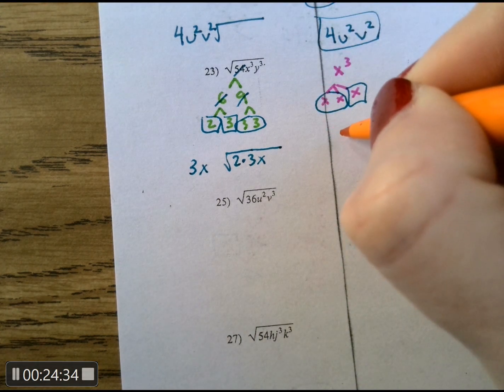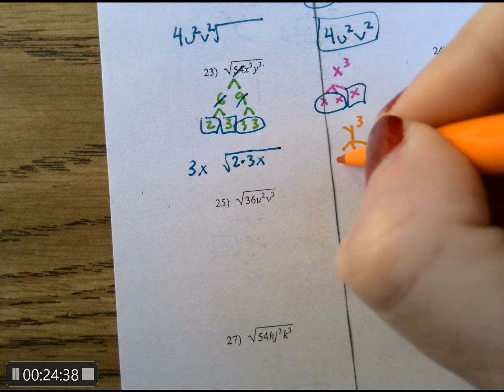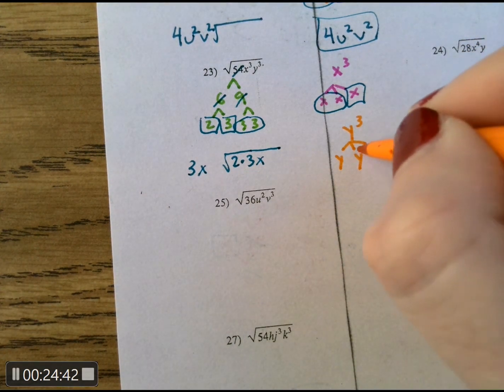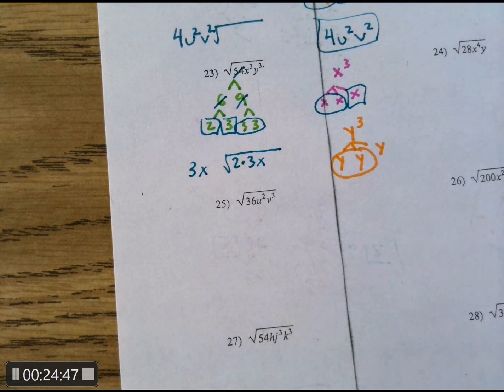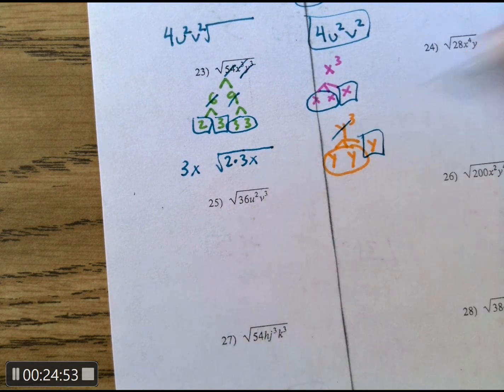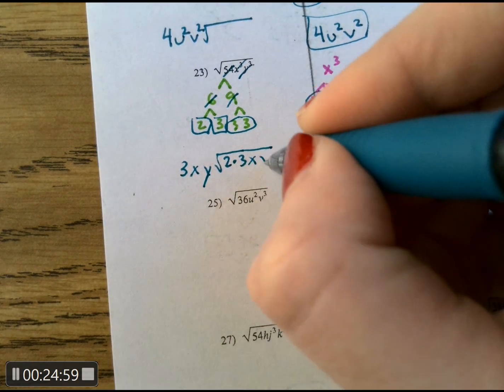And then we have y cubed. 1, 2, 3. So y, y, y. Circle your pairs. And we use the y cubed. Oh, we also use the x cubed. Have 1 left over. So our pair of y's, it's going to go on the outside. And we have 1 left over.